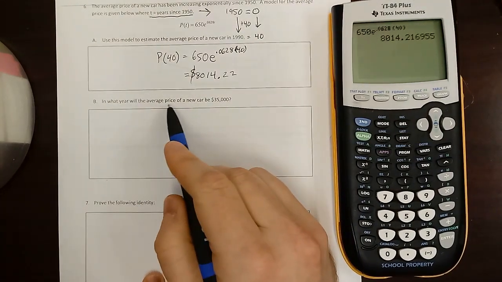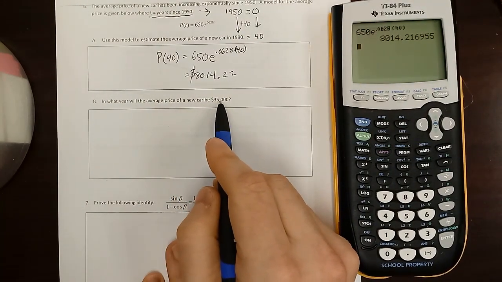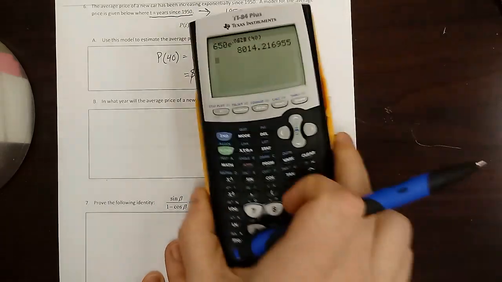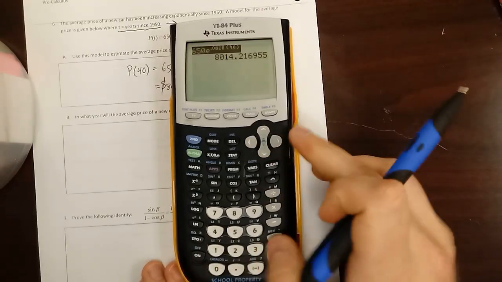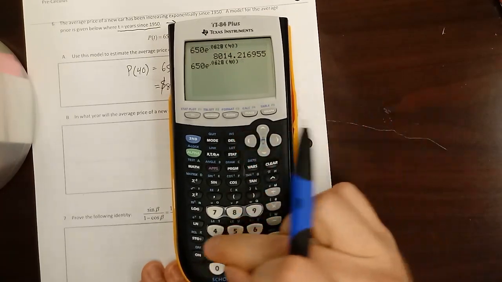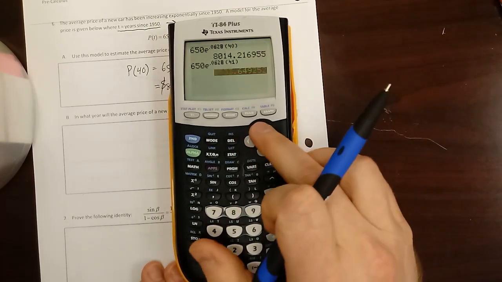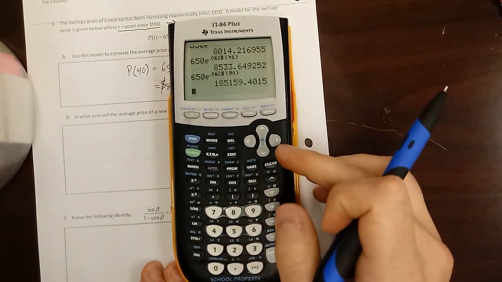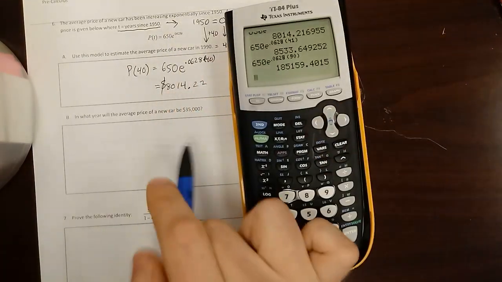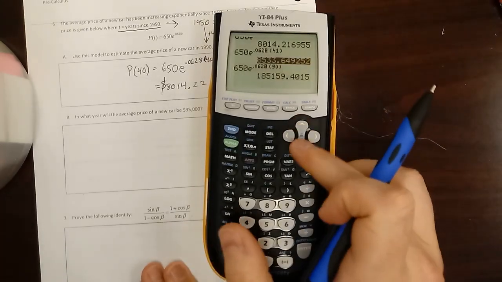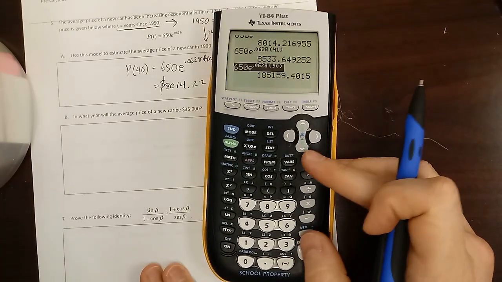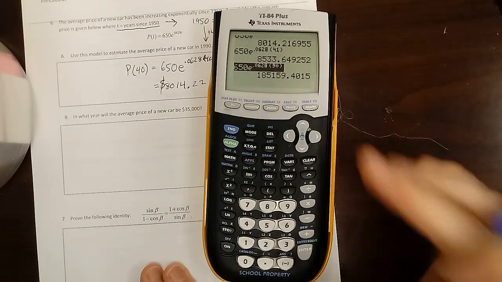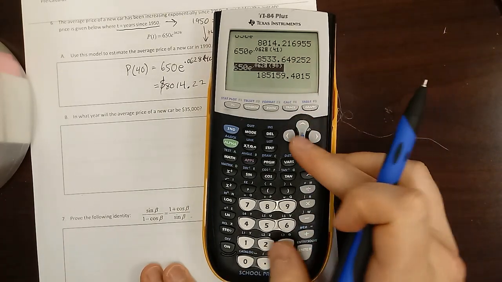In what year will the average price of a new car be $35,000? Okay, so if you forget what I'm about to do, you could literally go up here. Instead of doing 40, try 41. Gee, that wasn't enough. Maybe year 90. That's a little bit more than I want, because I'm trying to find 35,000. And you can just keep on playing around until you get it. No, that's not what you're supposed to do, but it totally works. You can keep on trying that.